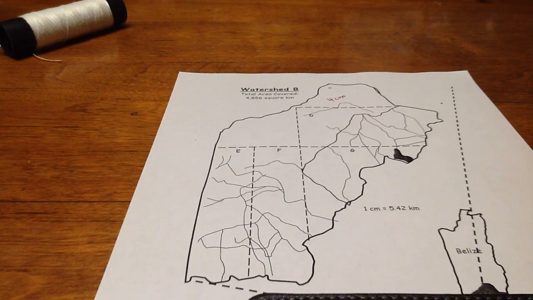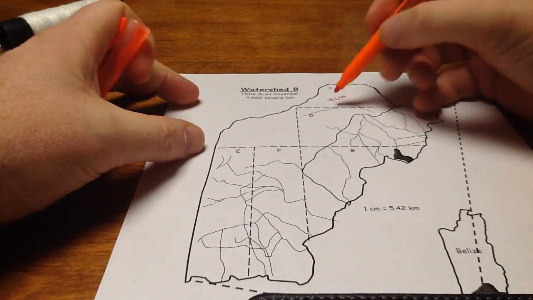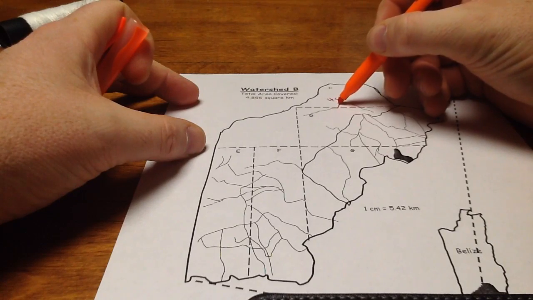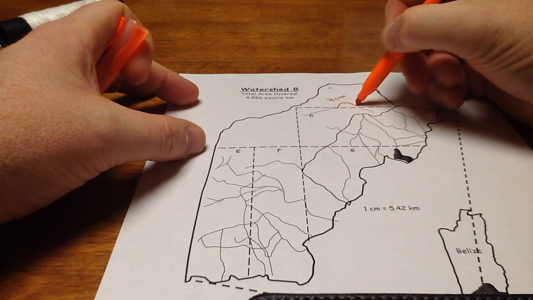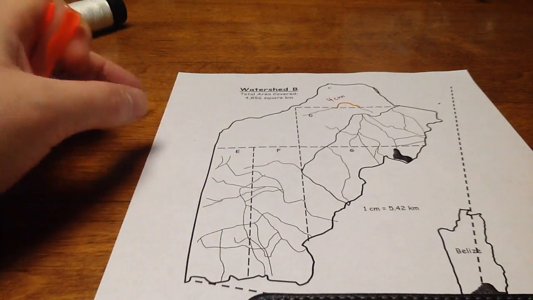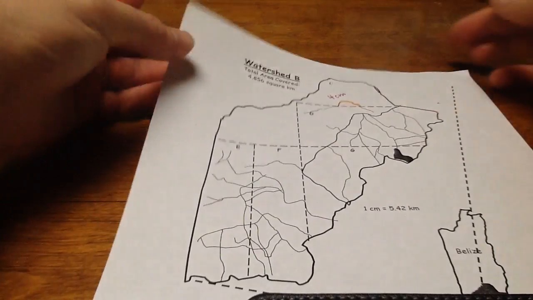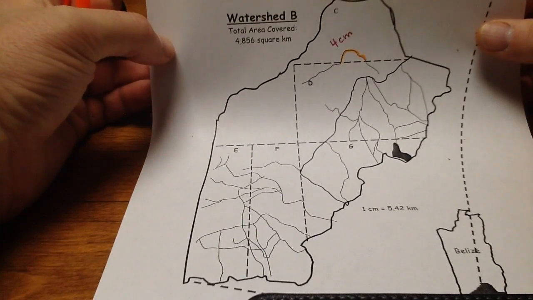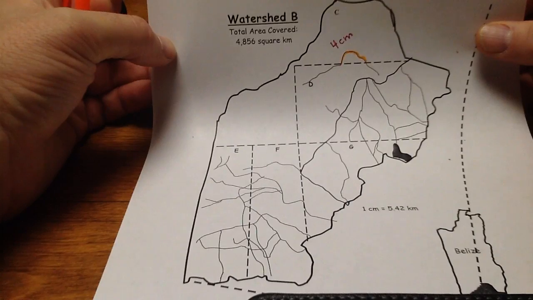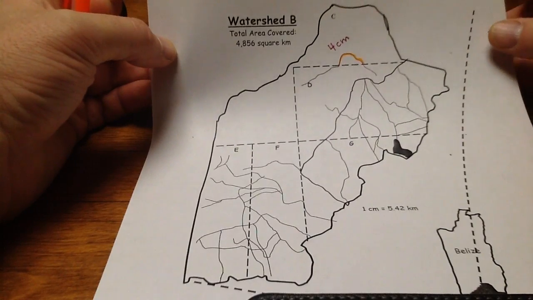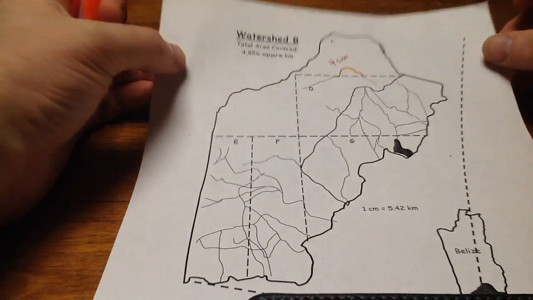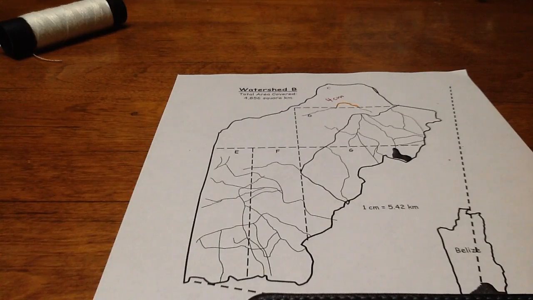Now, let's look at what we should do after we measure that. Each time we measure a part of the tributary, we want to highlight it. Now notice I did not highlight past the dotted line. I just highlighted the part that I measured. Now let's begin measuring part D. I will not measure the whole thing, but this will tell us how we need to go through the process of measuring.